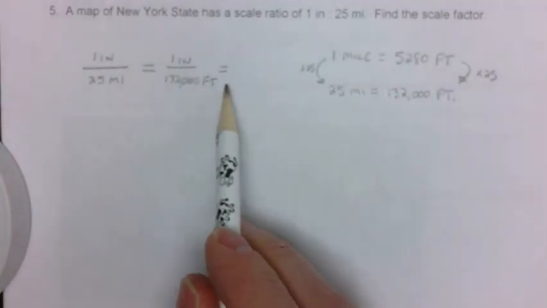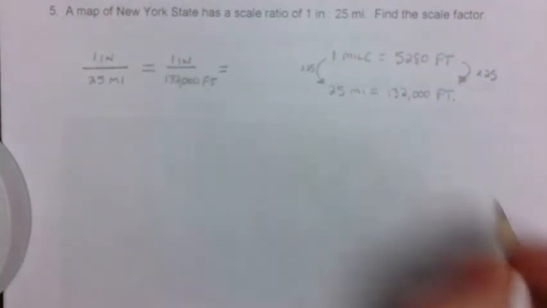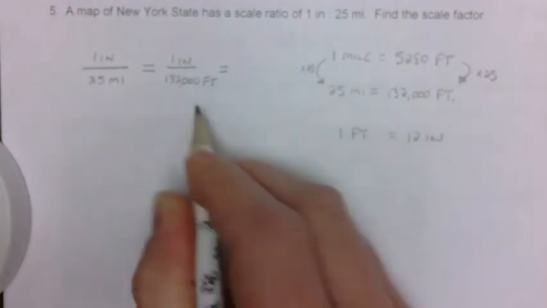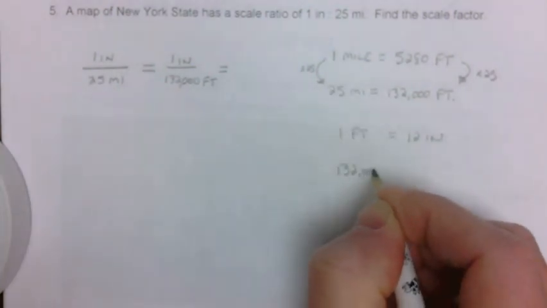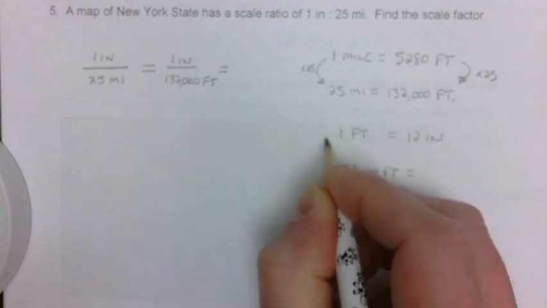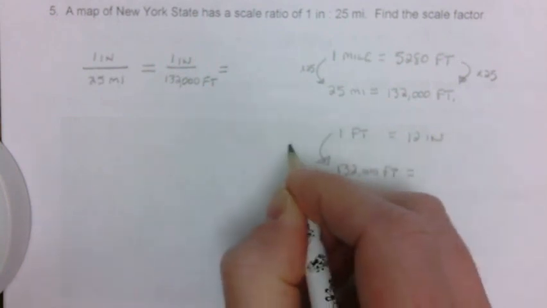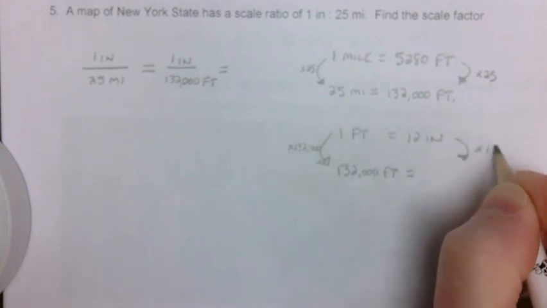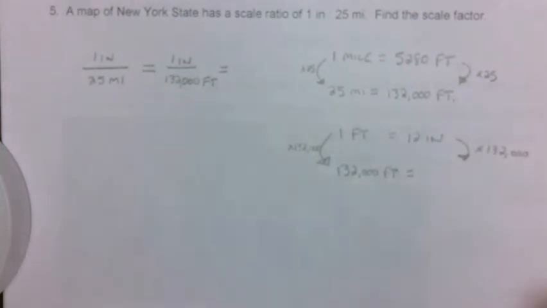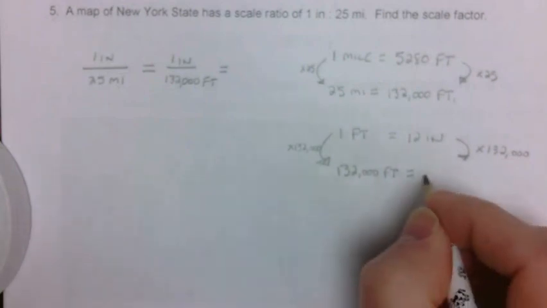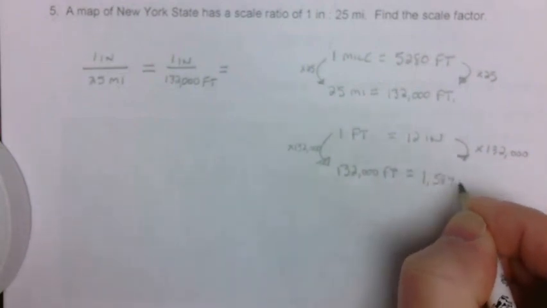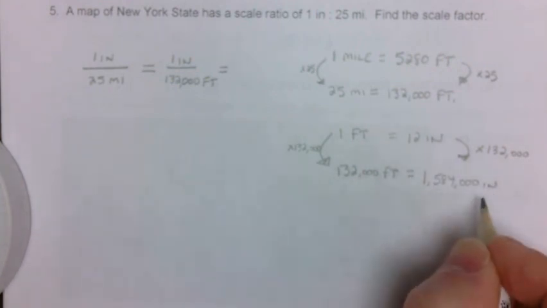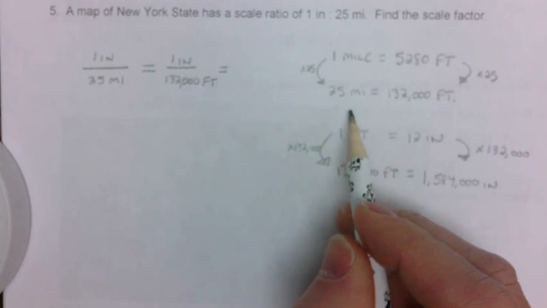So now I need to take my feet and change them into inches. I know that 1 foot is equal to 12 inches. So now I'm going to convert 132,000 feet into inches. All right, this time I had to multiply by 132,000. So that's what I'm going to multiply the 12 inches by, times 132,000. 12 times 132,000 is 1,584,000. That's how many inches are in 132,000 feet, which means that's how many inches are in 25 miles.